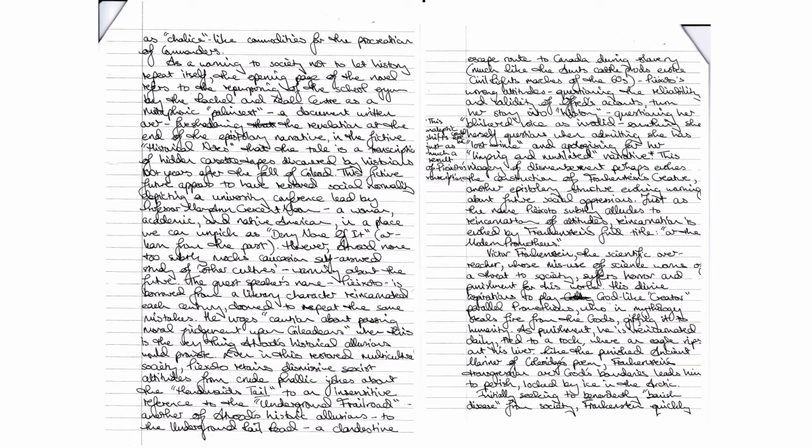As a warning to society not to let history repeat itself, the opening page of the novel refers to the repurposing of the school gym by the Rachel and Leah Centre as a metaphoric palimpsest, a document written over, foreshadowing the revelation at the end of the epistolary narrative in the fictive historical notes that the tale is a transcription of hidden cassette tapes discovered by historians 100+ years after the fall of Gilead.